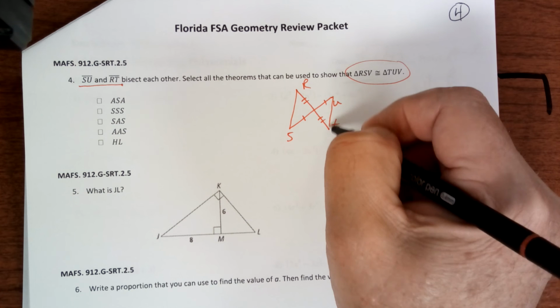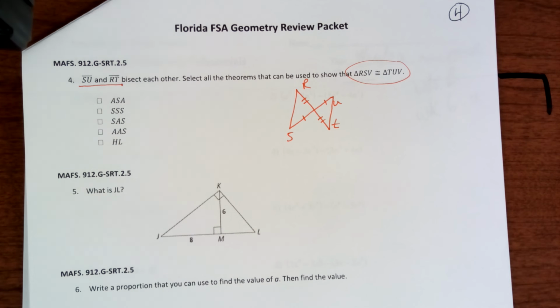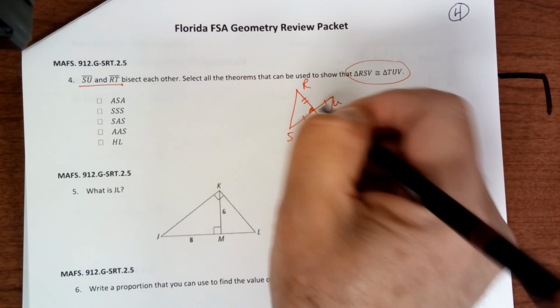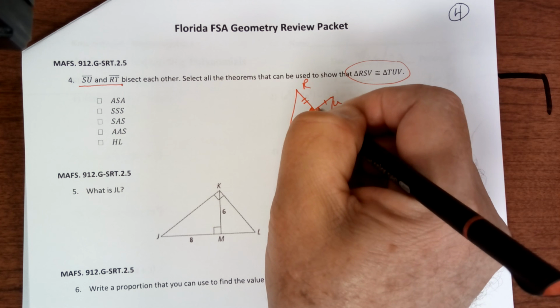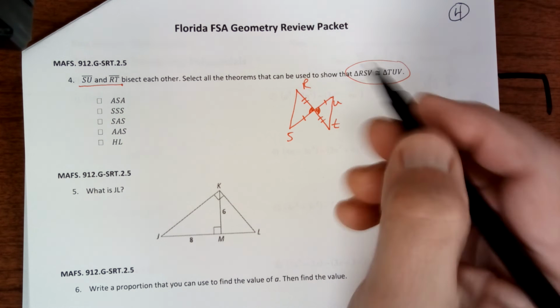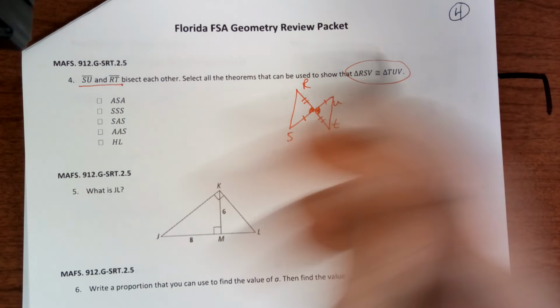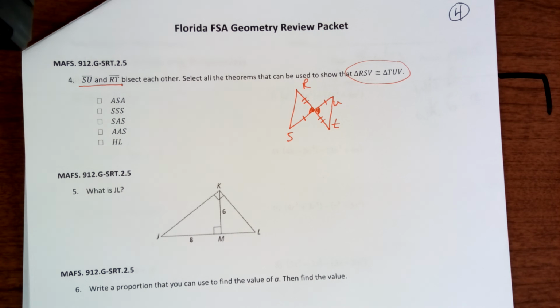Okay, there's a diagram. Now, by vertical angles, this angle right here is equal to this angle right here by vertical angles. So you would have side angle side on that one. Okay? So I'm going with, let's see here.